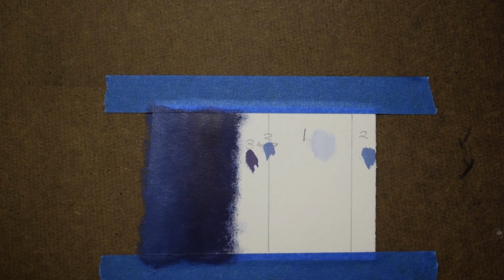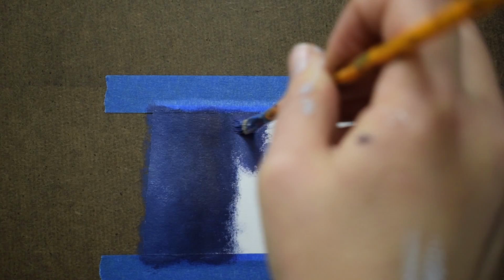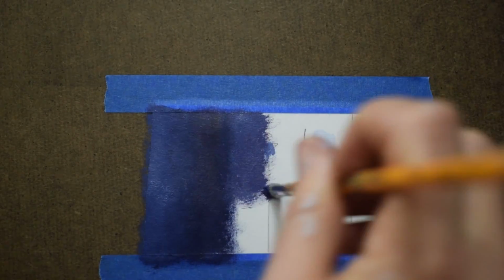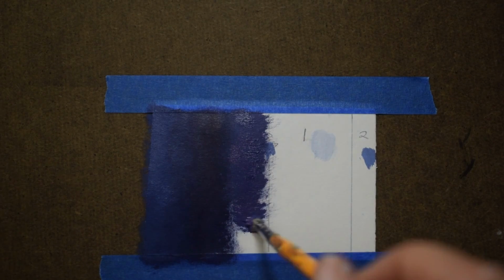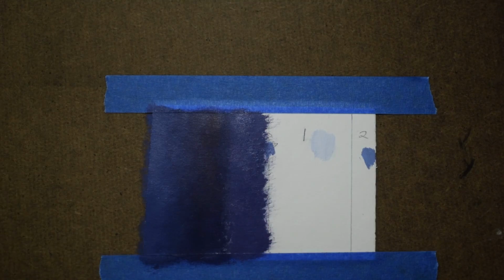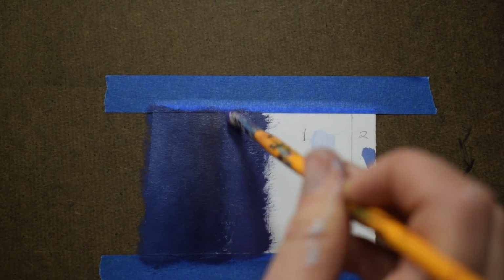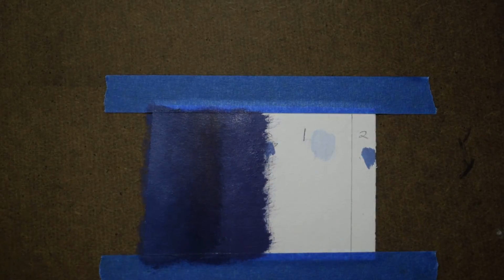So all these areas that I painted just now, I'm going to go back and I'm going to paint again, try and smooth that shift, try and make it the smoothest shift in value that I can come up with. So now it's started to transition even lighter.